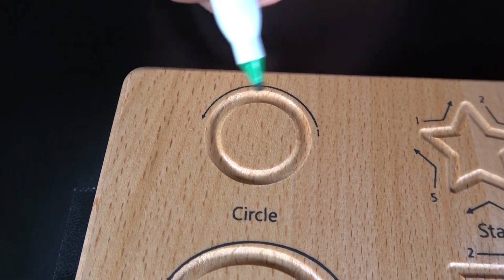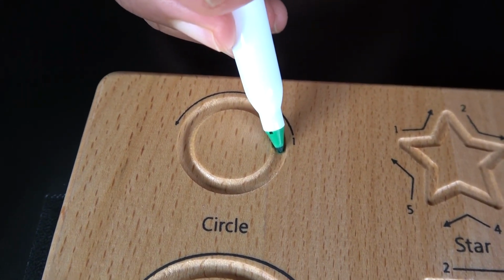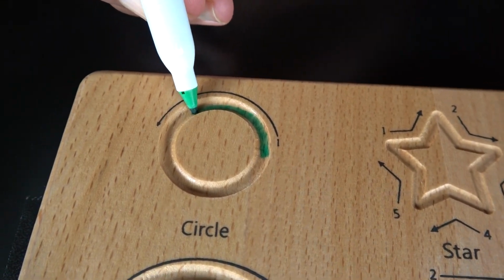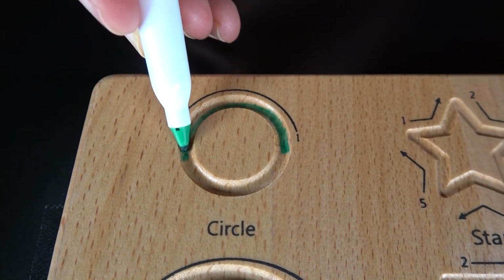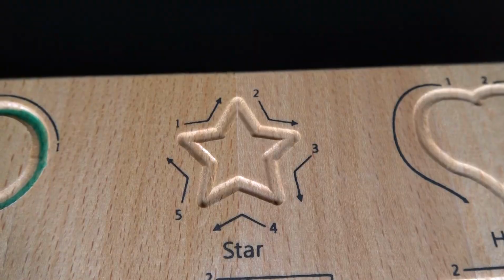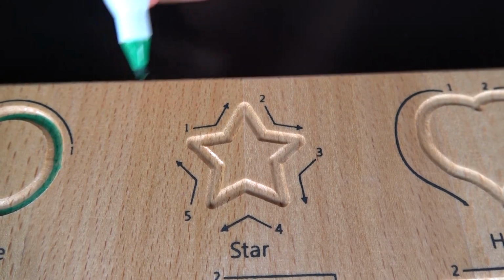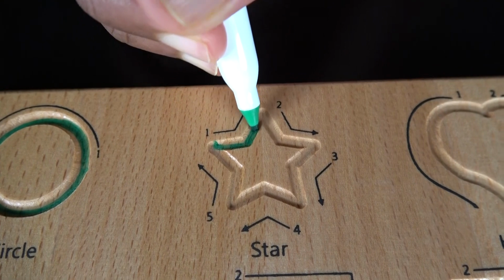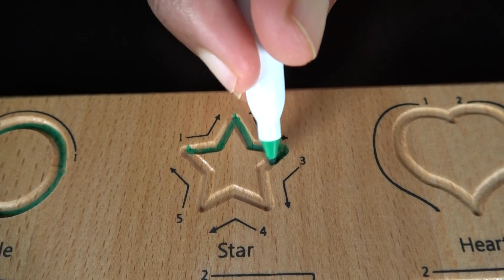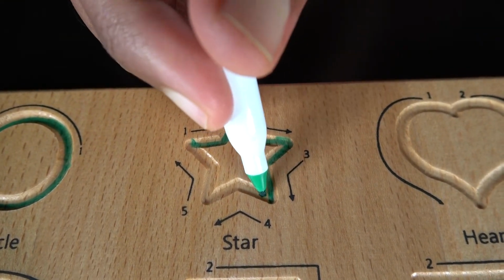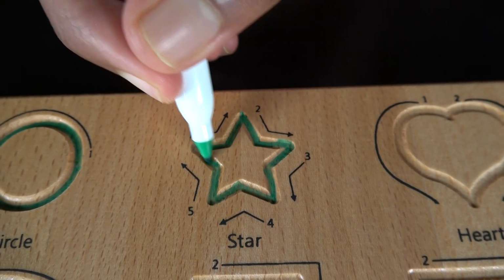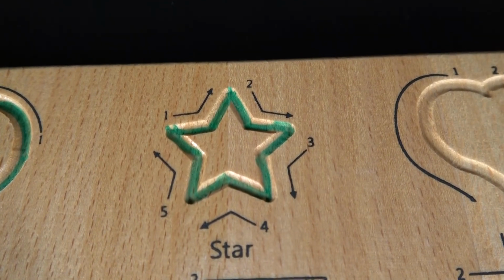We will start with the circle. To make a circle, we'll go right here. This is the starting point. And now we'll go straight like this and make a curved point like this. This is a circle. Now it's time to draw the star. We'll start right here. Then we'll go from the top to here. Then we'll go all the way down like this. Then we'll go up and go back down. Then we'll go up and finish it off. That is the star.